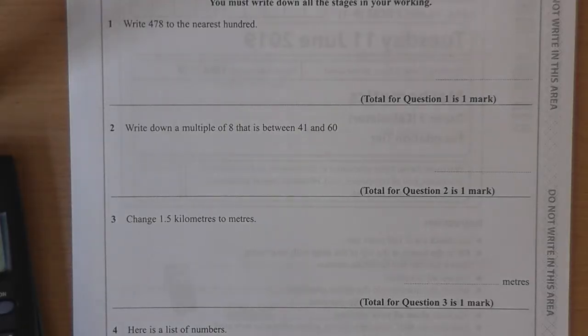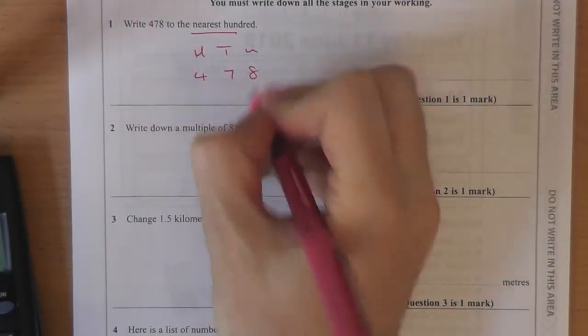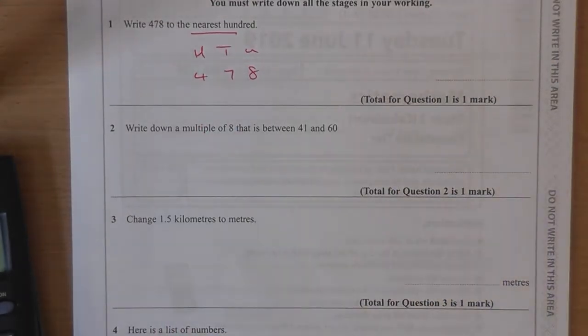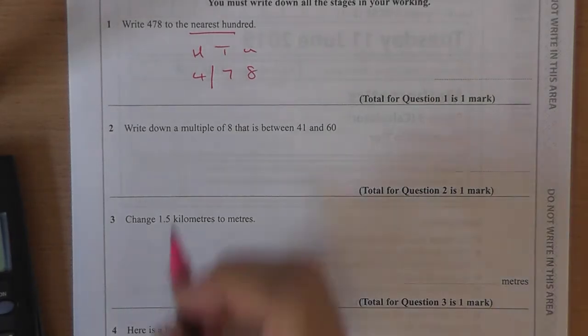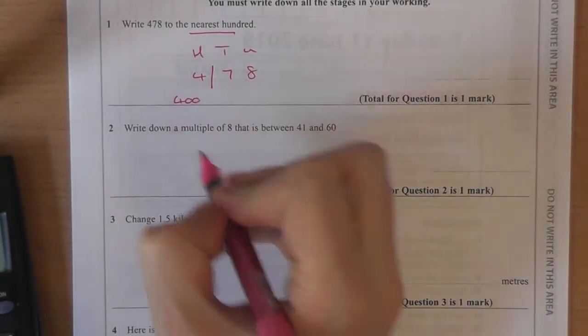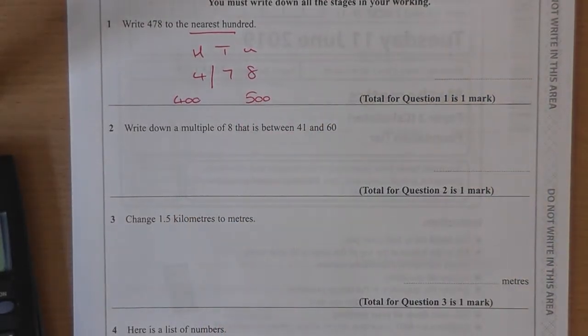Question 1. Write 478 to the nearest 100. So we're rounding for this question. Nearest 100. 478. We're going to the nearest 100, so I'm going to put my split line for the rounding after the hundreds. This number here, the 4, is the one that's either going to stay as it is or change. Our number is either going to stay as a 400 or it's going to change to be a 500.